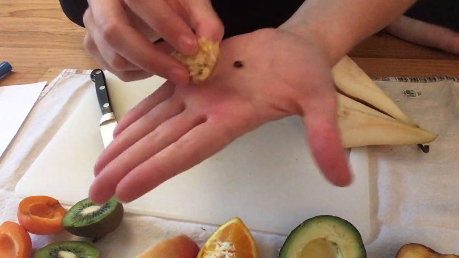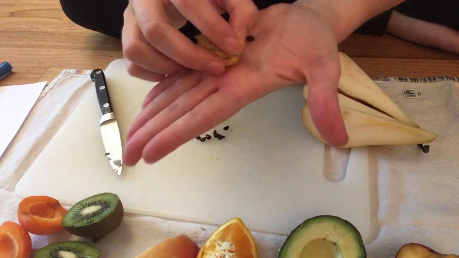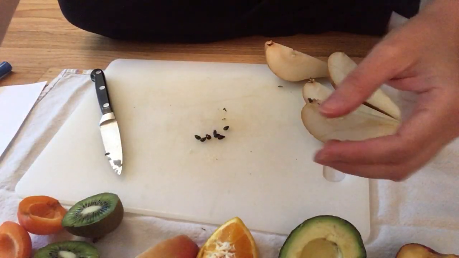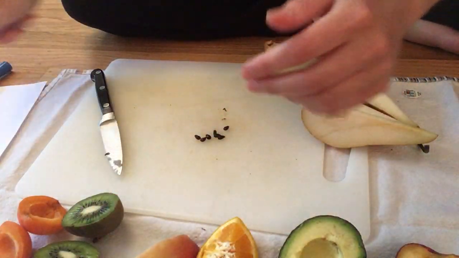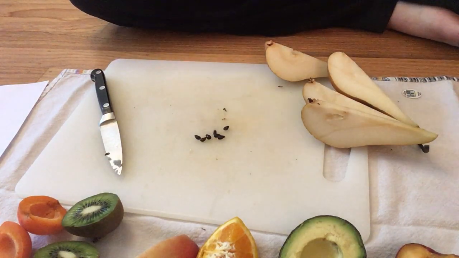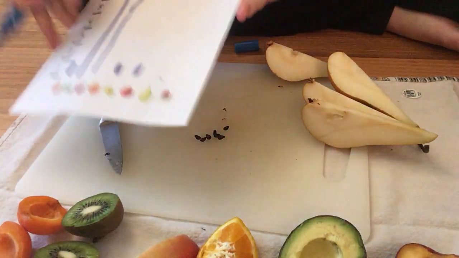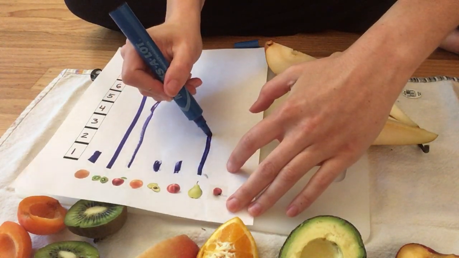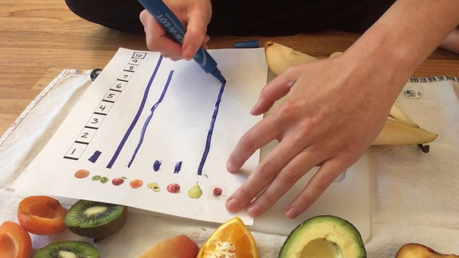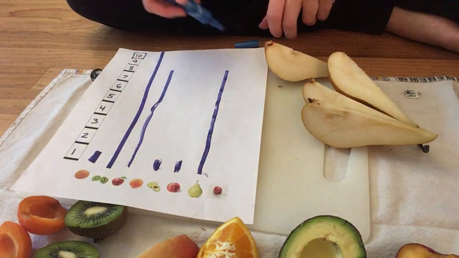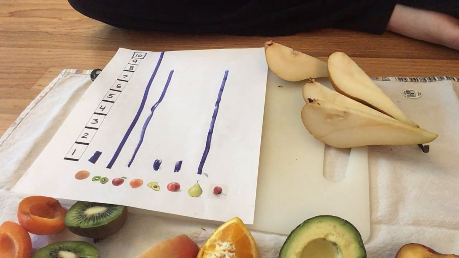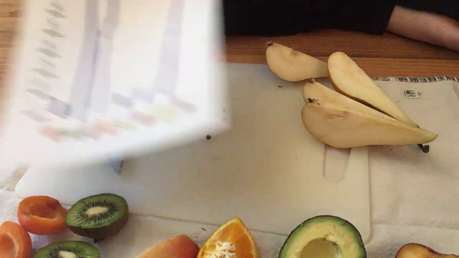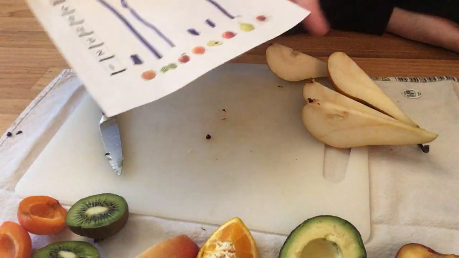And compared to our nectarine seed, it's also way smaller. Let's mark on our graph that there were 8 pear seeds. 1, 2, 3, 4, 5, 6, 7, 8. That's the same number as our apple seeds.